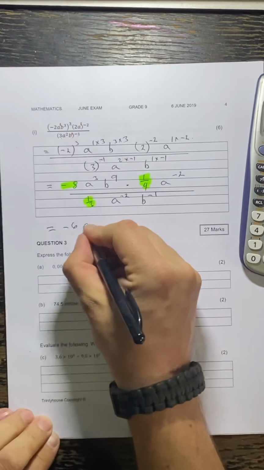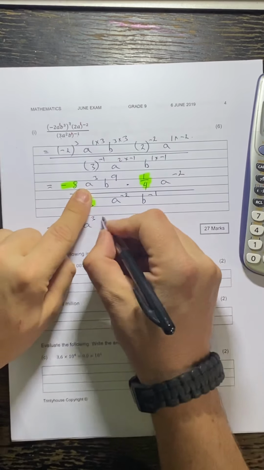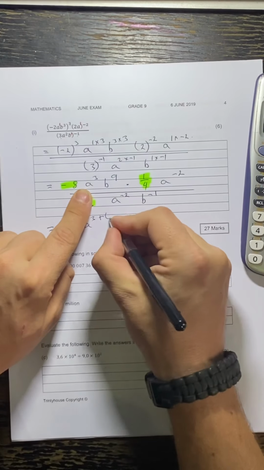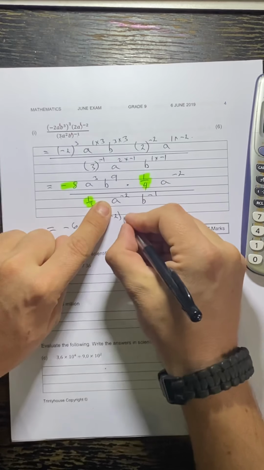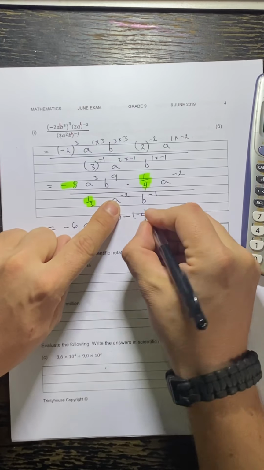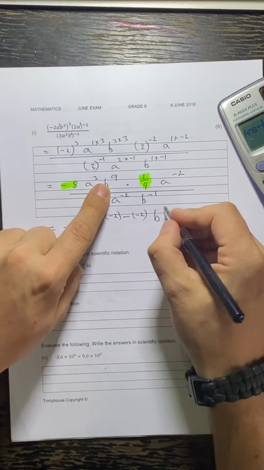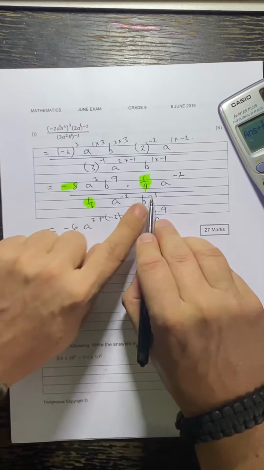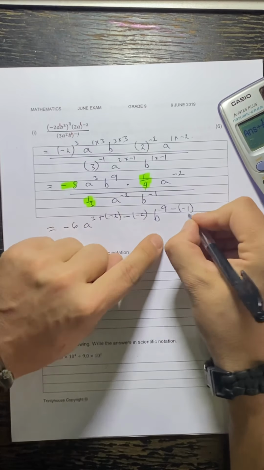So here we've got a to the 3. Anything else up at the top? Yes, we do. Remember we're multiplying, so we add minus 2. Then I'm dividing, so I need to subtract minus 2. Okay, I move on to the next base, which is b. So we've got 9. No other b's at the top, and I have a b over here, so I subtract because we are dividing, so subtract minus 1.